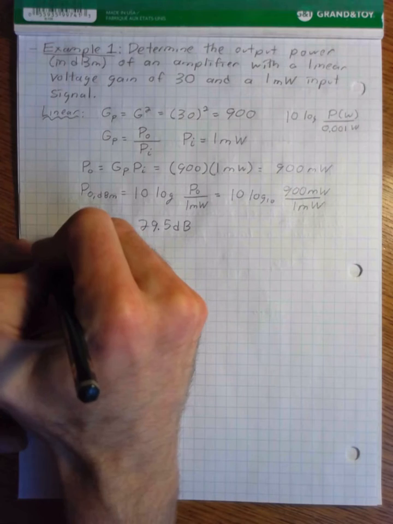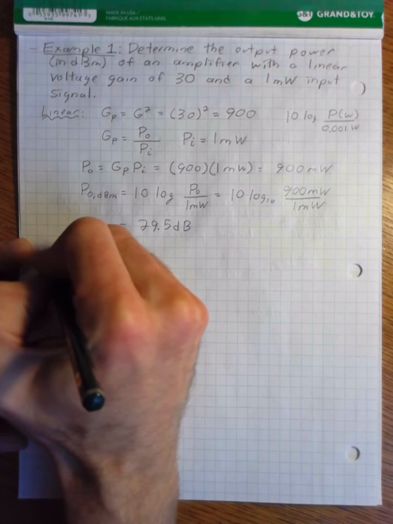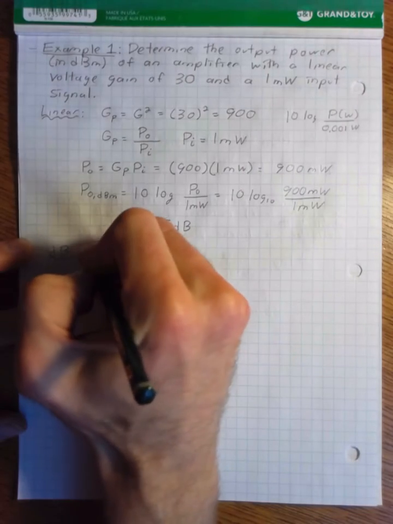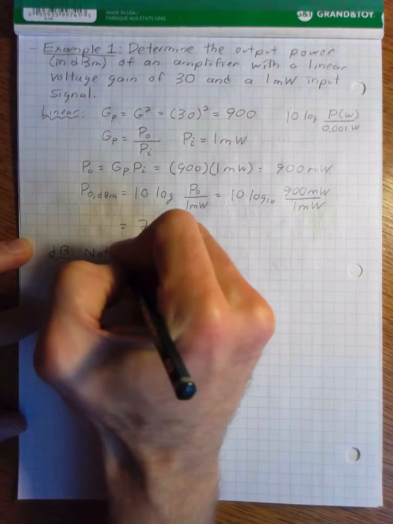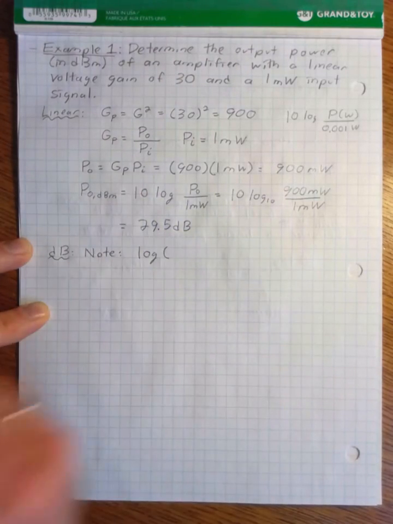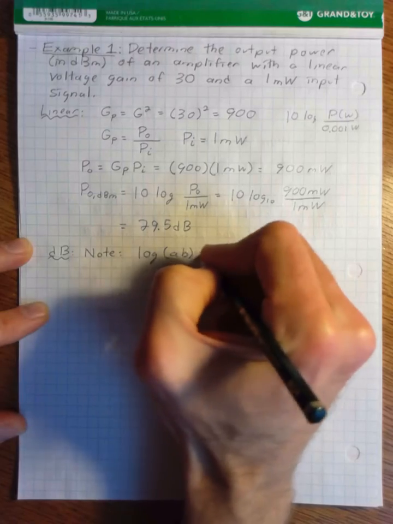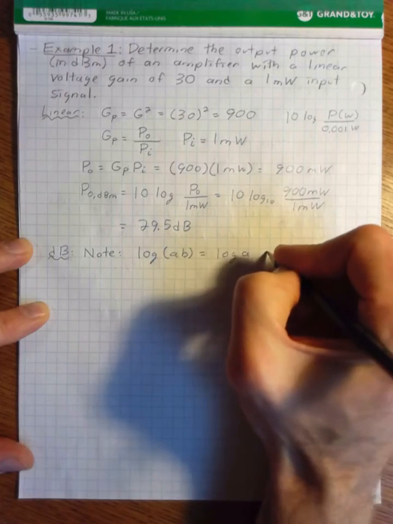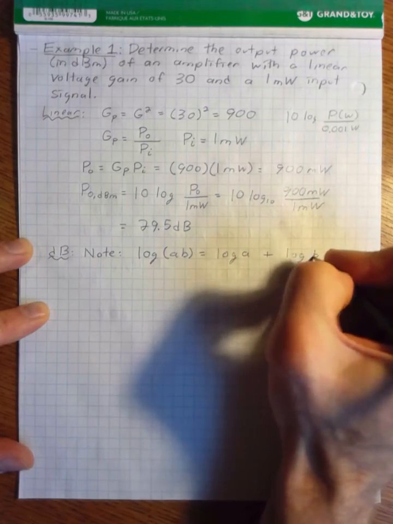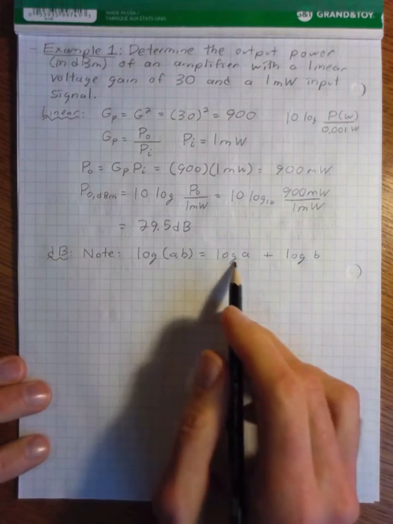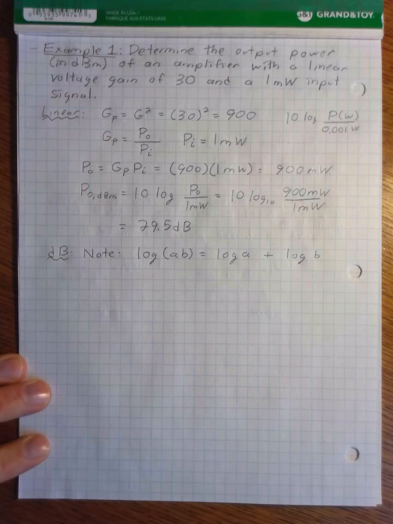Now I want to redo this question using mostly decibels. And in this question, we're going to take advantage of a property of logs. Note that if we take the log of the multiplication of two numbers, a and b, that's equal to taking the log of a and then adding it to the log of b. So if you've got multiplication inside a log, you can just turn it into a summation. And we're going to take advantage of that.